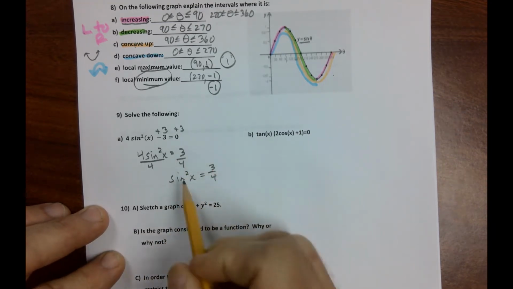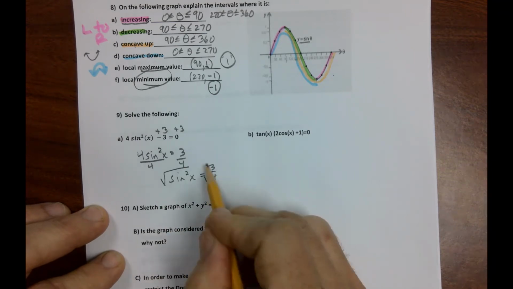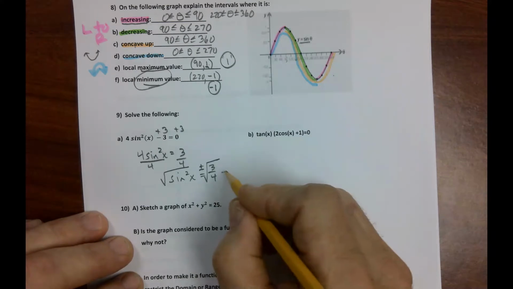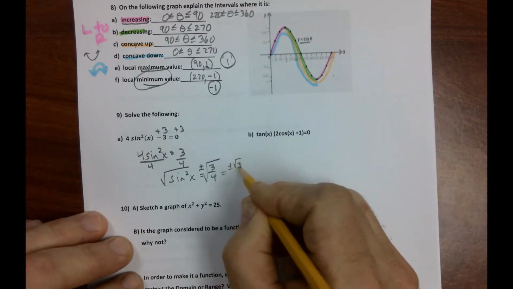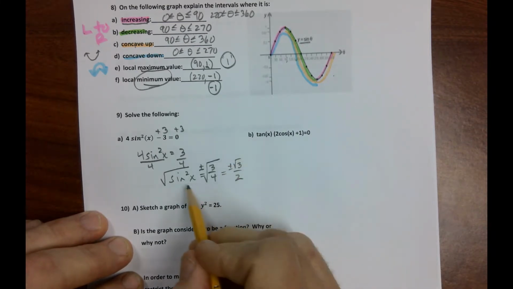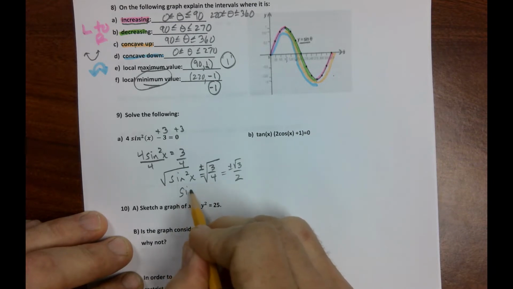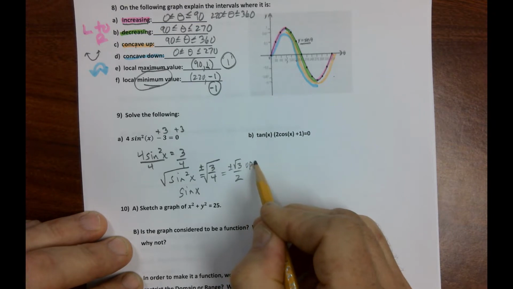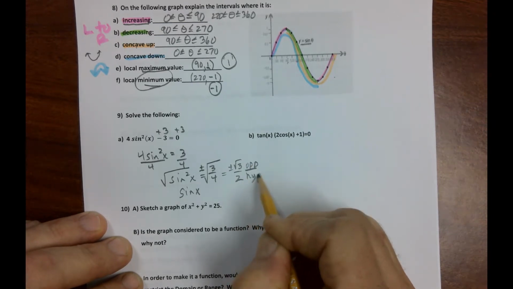Now don't forget this. Do the right thing. We've got a lot of possible answers here. So that's plus or minus the square root of 3 over 2. Remember, that's equal to sine of x. So this is my opposite, this is my hypotenuse. We got to figure out a drawing.